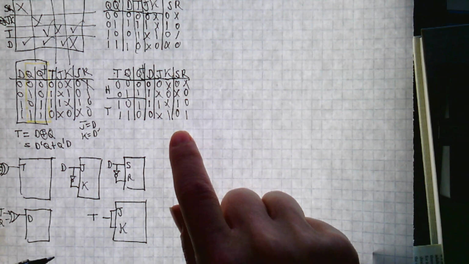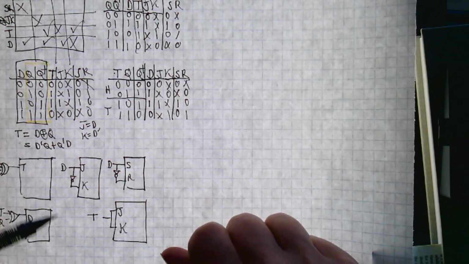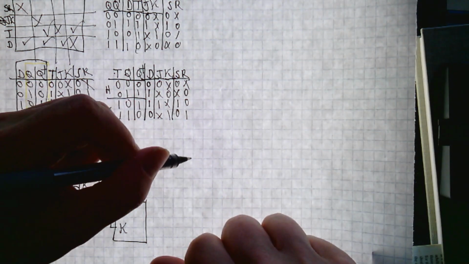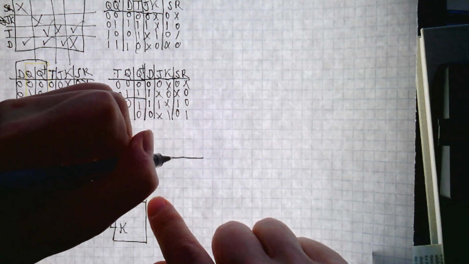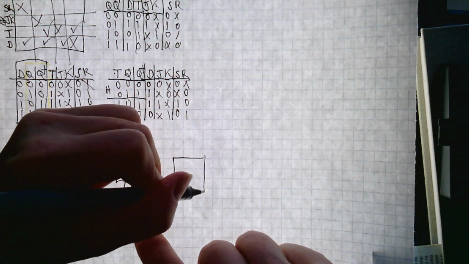What if R were equal to T and Q? If R was equal to T and Q, then S could be the inverse. So maybe that's a good way to do it.